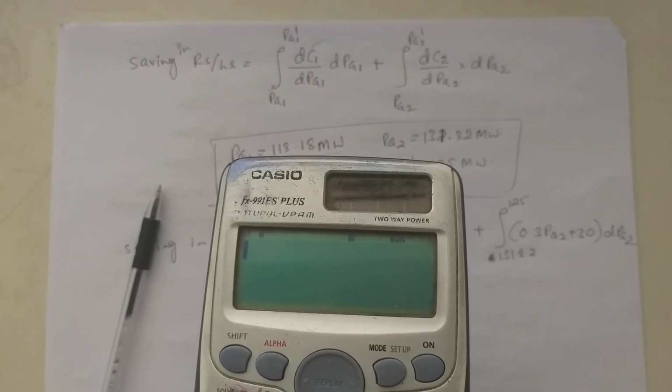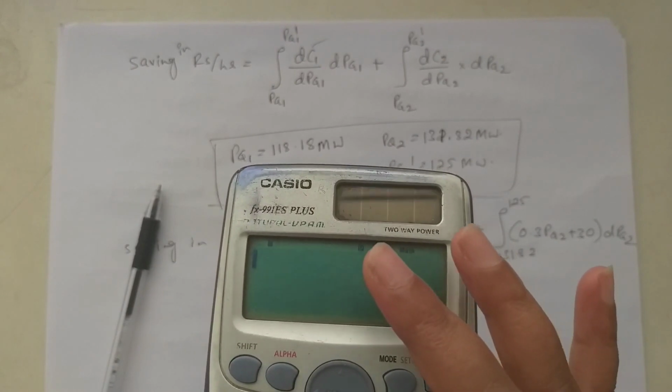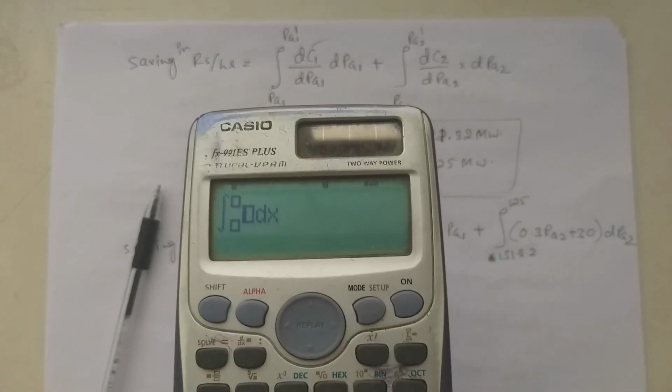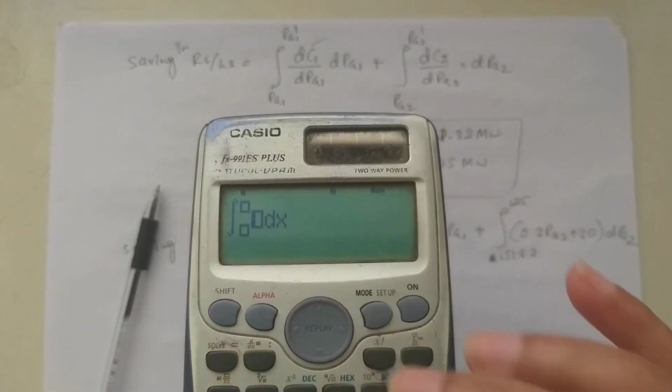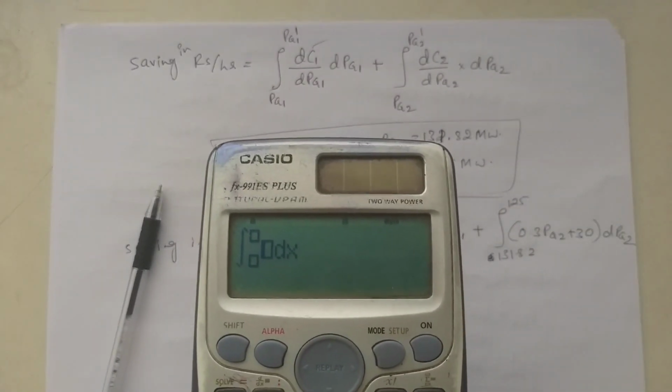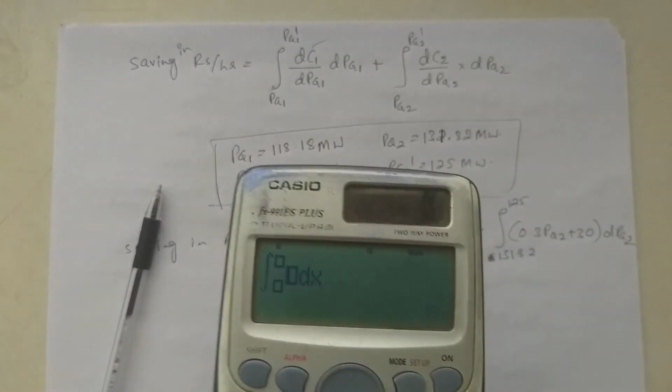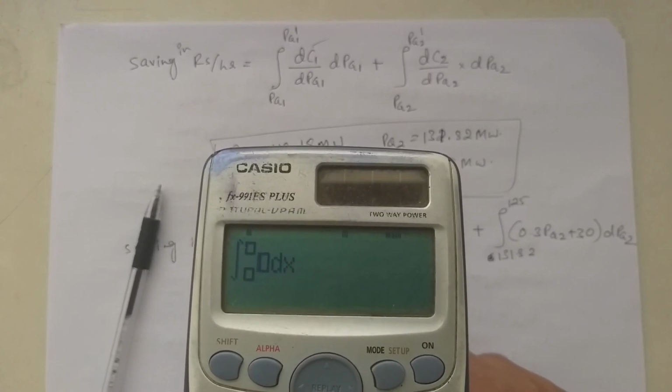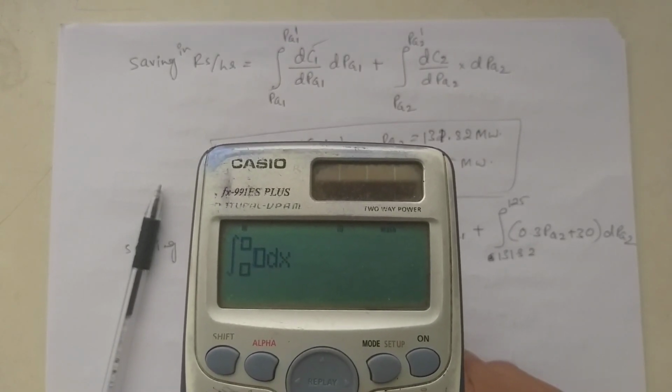We'll solve using the calculator. Here we have the integration symbol, press that symbol. Here we need to enter 0.25 Pg1 plus 40.